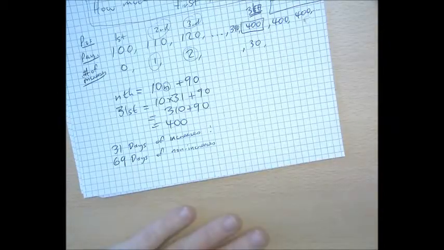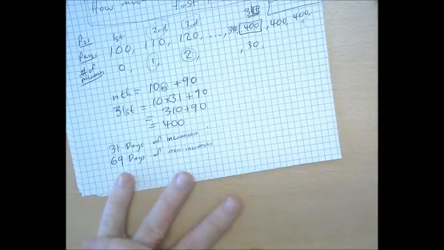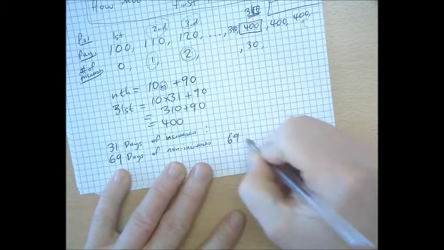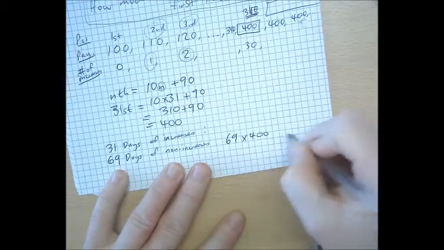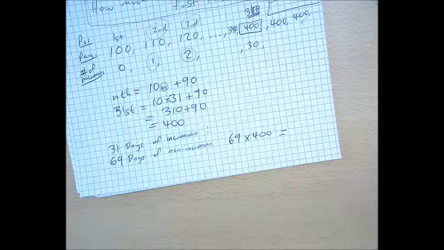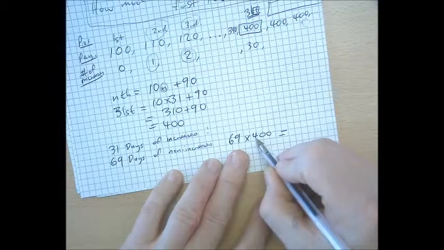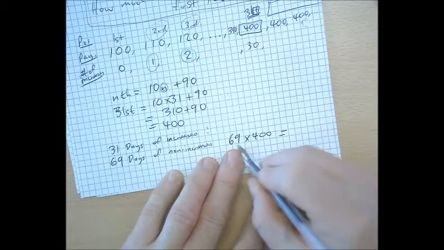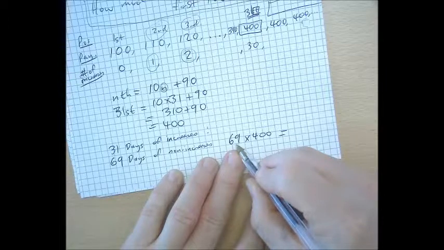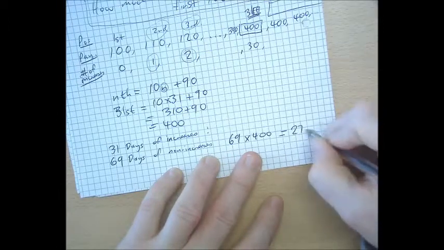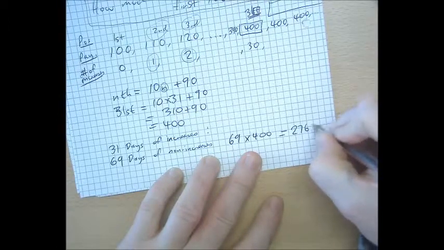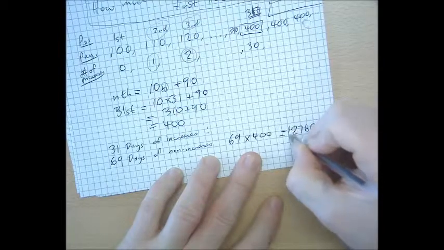Now, the pay each day for the 69 days of non-increases is 400. So that should be easy enough to work in my head. Times by 4, you just double twice. So that's 69 doubled is 138, then 276. So 27,600 is the first category.